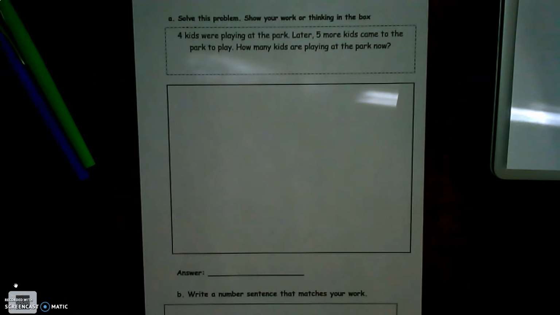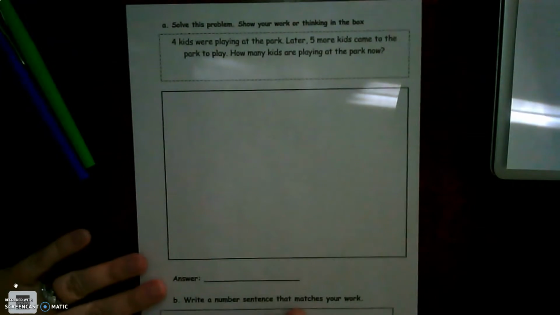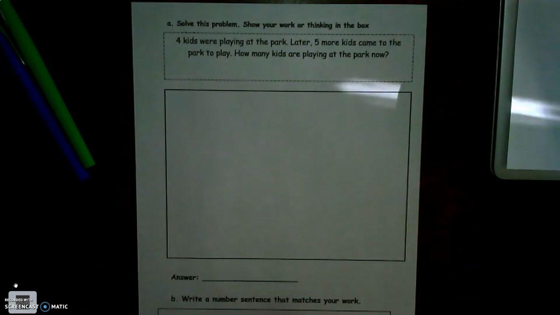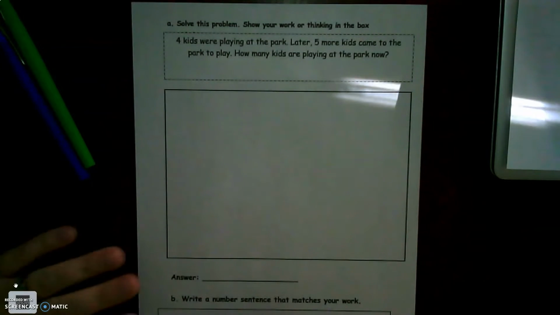Great job, boys and girls. I loved seeing your thinking for solving your math word problem. I'm just going to go over a couple of different strategies. Make sure that you got the same answer that I did. If you didn't, remember you can always go back to this lesson and try again, or you can just have your mom or dad or somebody at your house make up a word problem for you to practice.